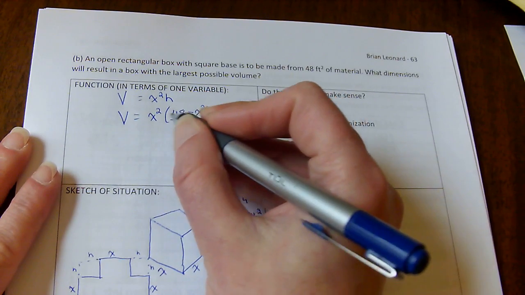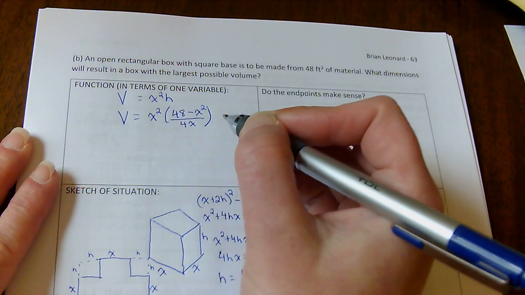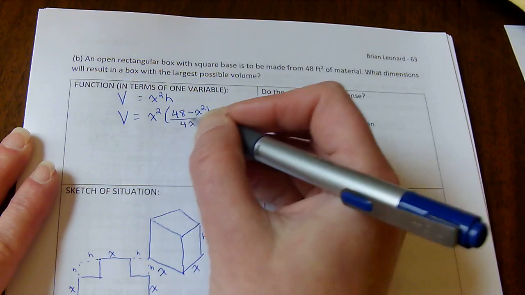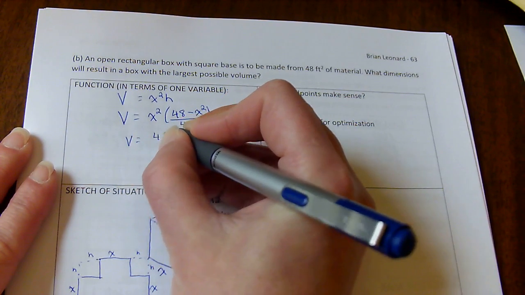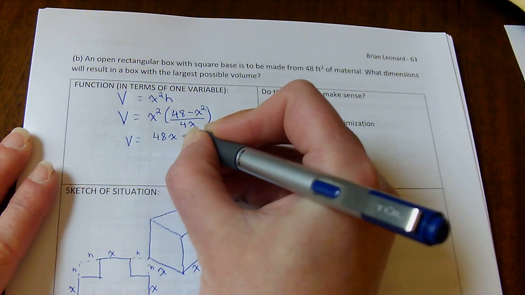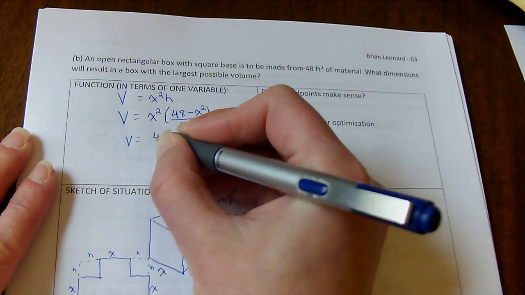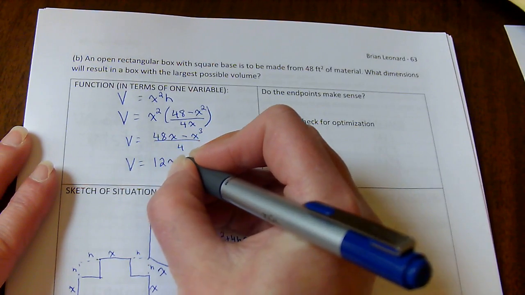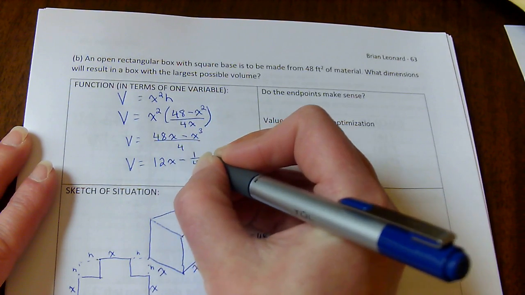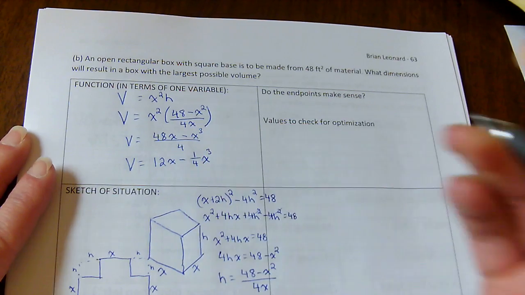Sorry. X goes into x squared, gives me an x. So I have 48x minus x cubed divided by 4. 12x minus 1/4 x cubed.